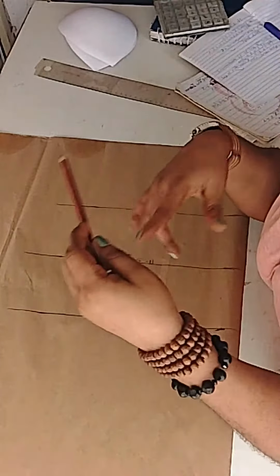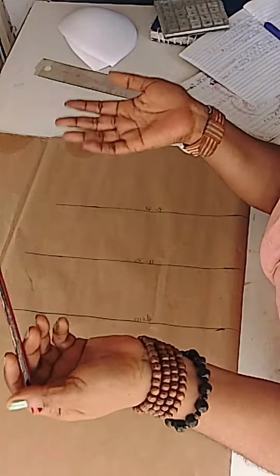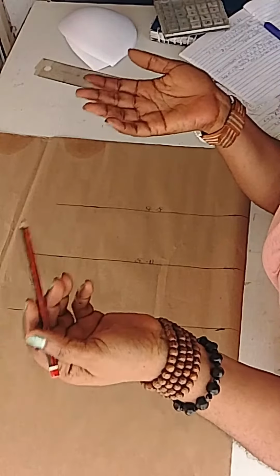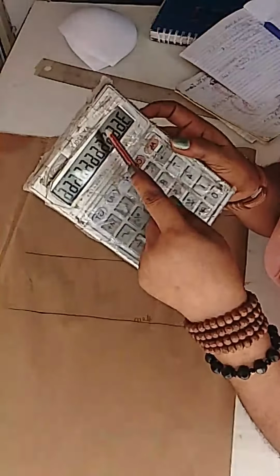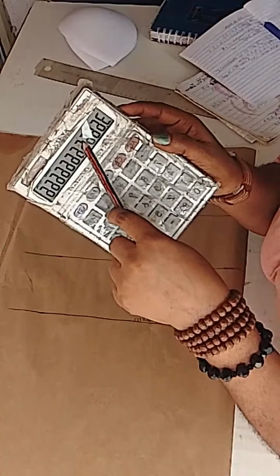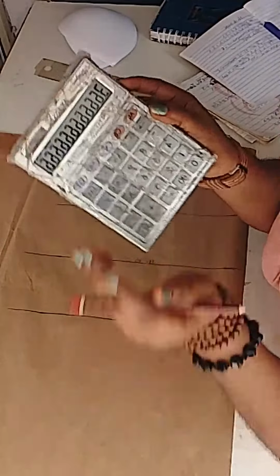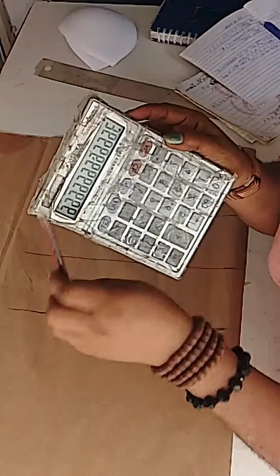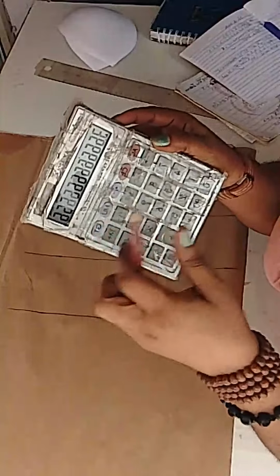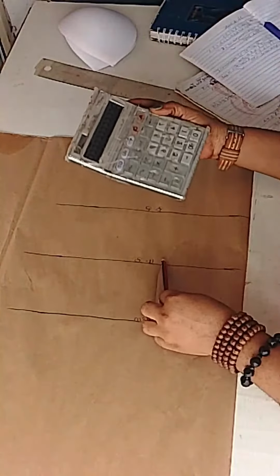Now, to get our dart leg, we are going to divide that 7.5 by 2. What we have is 3.6666, so we will approximate it to 4 inches. Do you understand? Give a thumbs up if you understood what we just did here. So our dart is now 4 inches. We are using 4 inches for our dart leg.